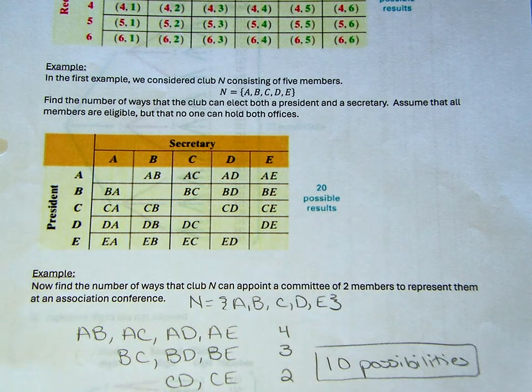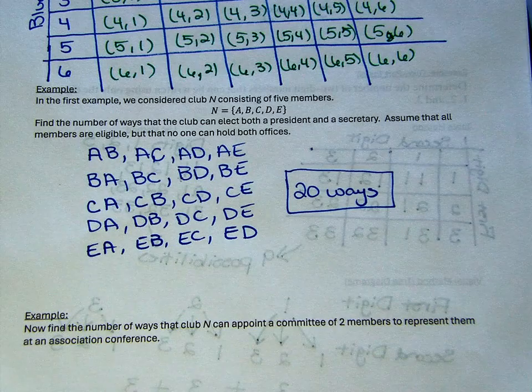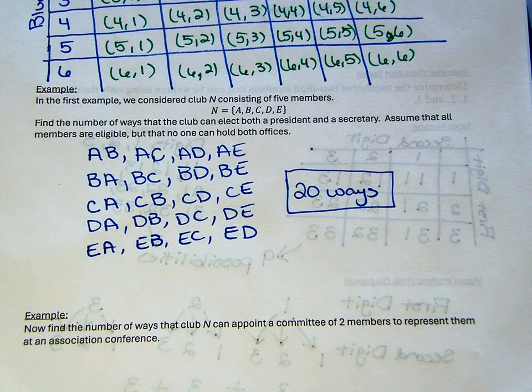You could do a tree if you wanted to, where you list A across the top, B, C, D, E, and you would have all those branches coming down. You just wouldn't have A connecting to A and things like that. And you'd still get 20 ways.